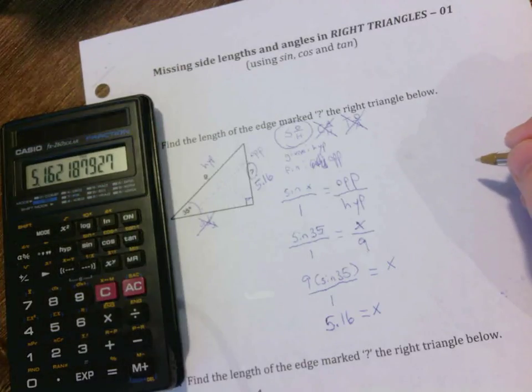So if you have any questions in class, please don't hesitate to come see me, but that's how you solve for a missing side length using SOH CAH TOA.